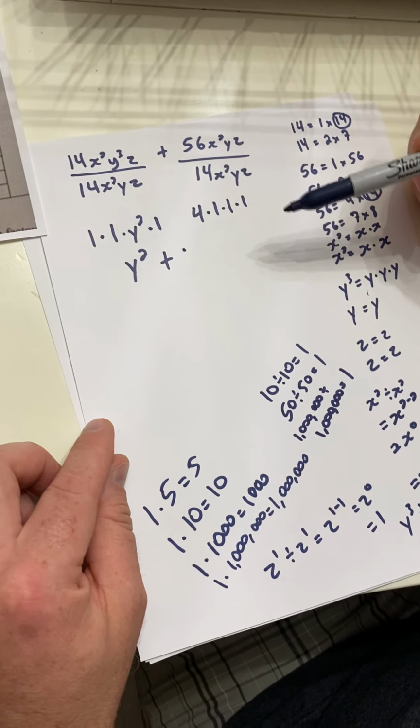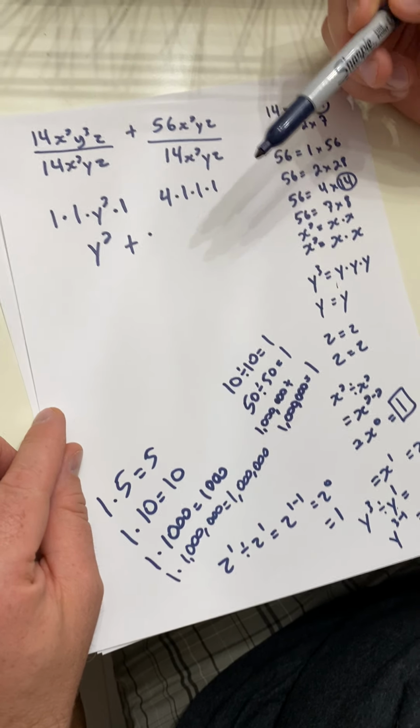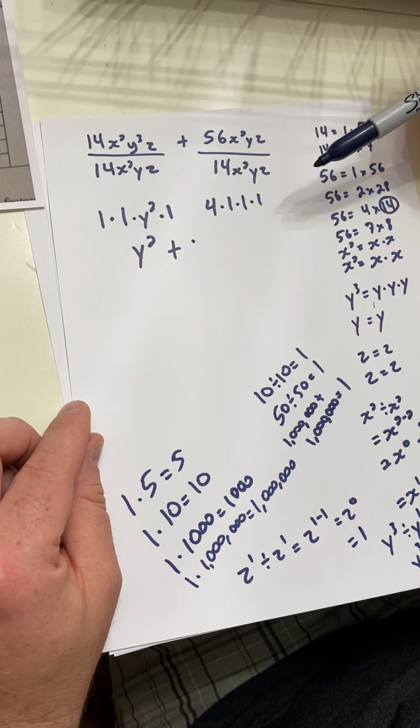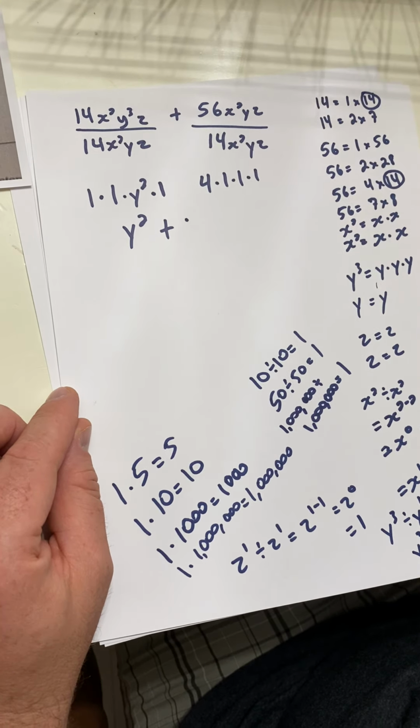What is a power law? Power laws are just shortcuts when you're dealing with these powers, these exponents. Emma this year will only get into squares. She doesn't have to get into power laws. They get into power laws in grade 9 here in Canada.